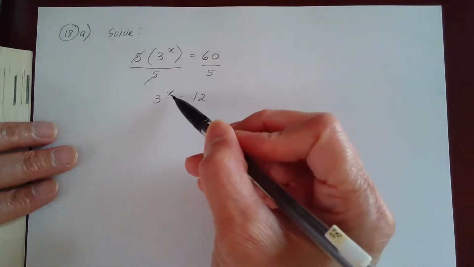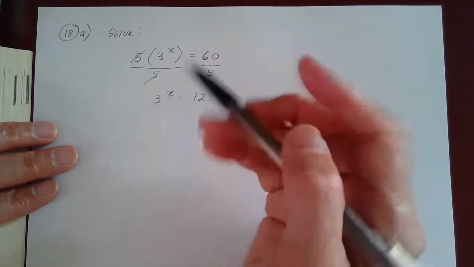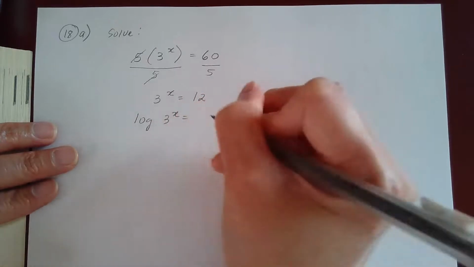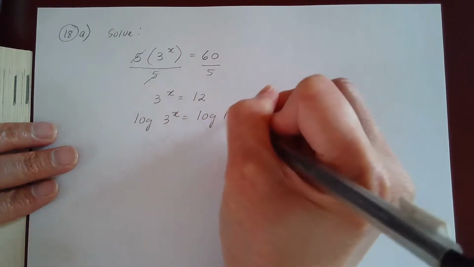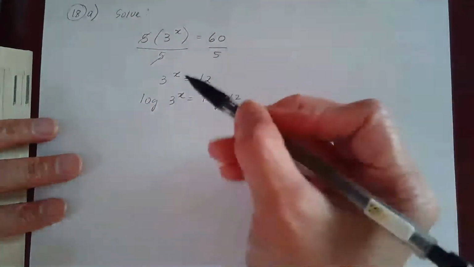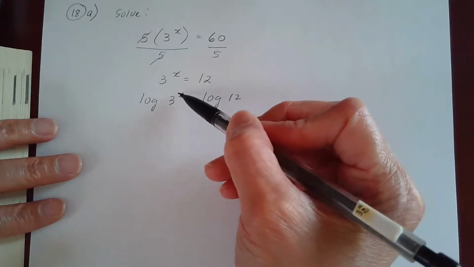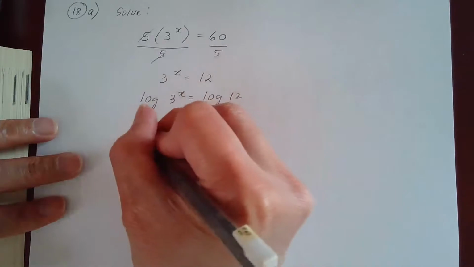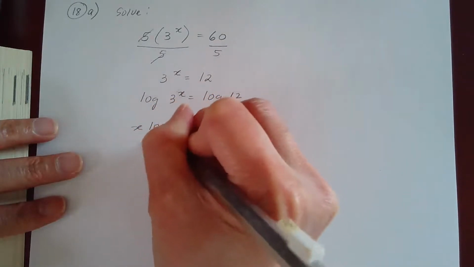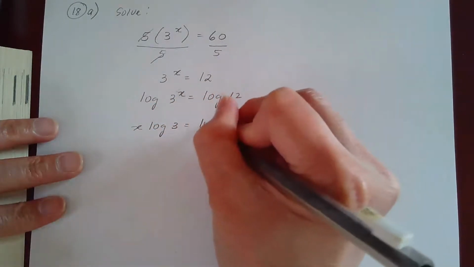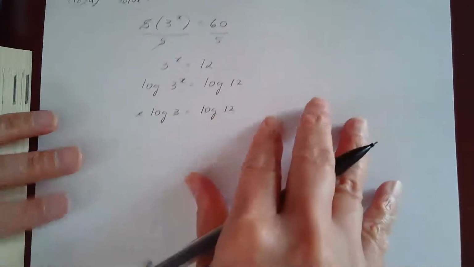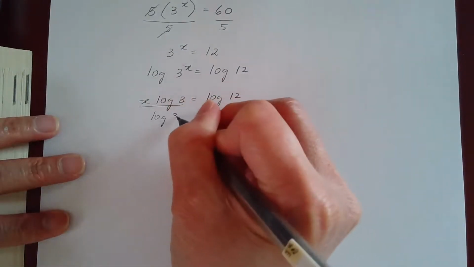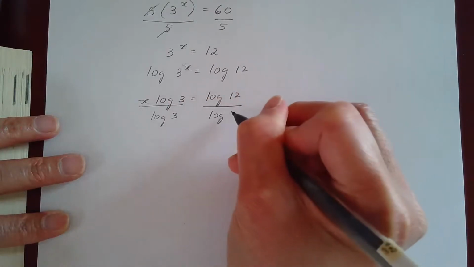Since we're looking for the exponent, we have to do logarithm. Take the logarithm of both sides of the equation and then apply the logarithm rule. So this x exponent will now move over here to the front. So x times log 3 equals log 12. And then finally divide by log 3 on both sides of the equation.